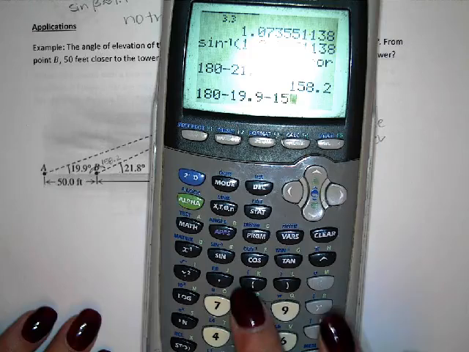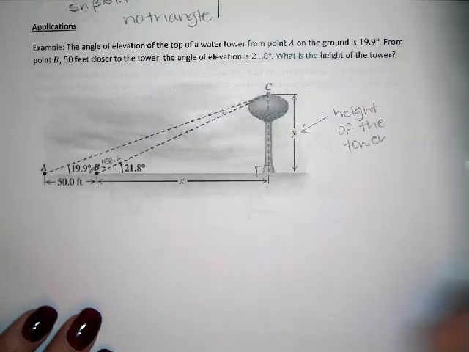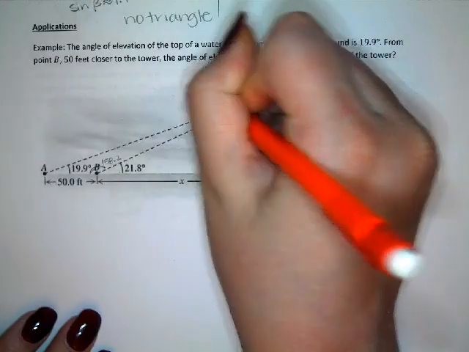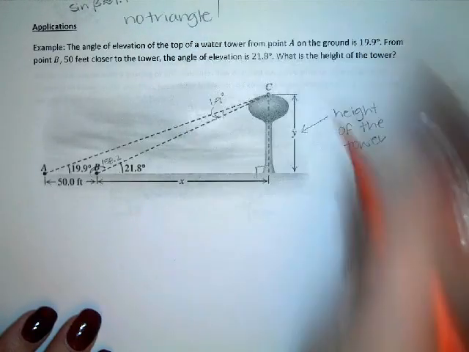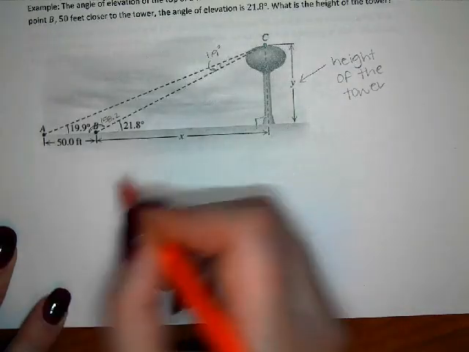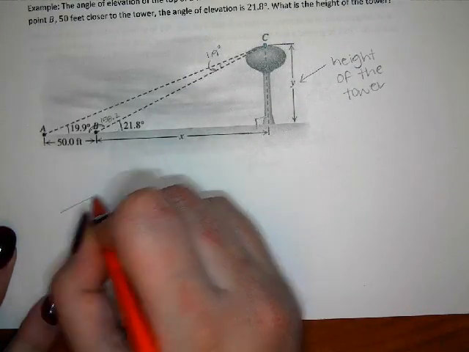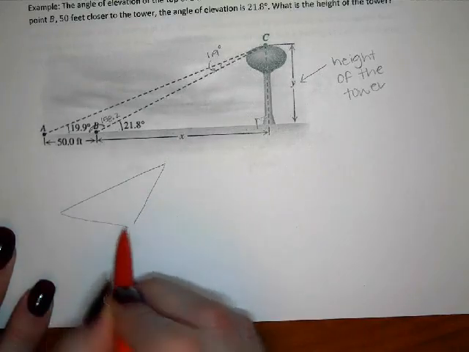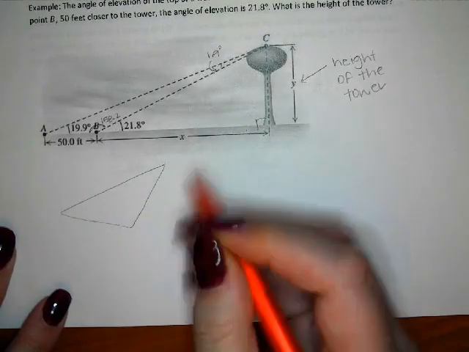Okay, so I'm going to kind of draw this out, but I'm not going to draw it as extreme. So I'm going to say, we have this is 19.9, this is 1.9, and this is 158.2.